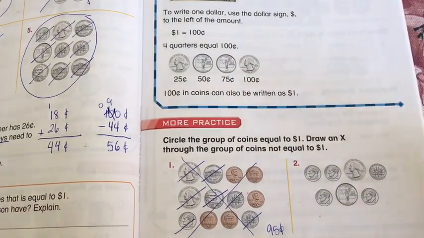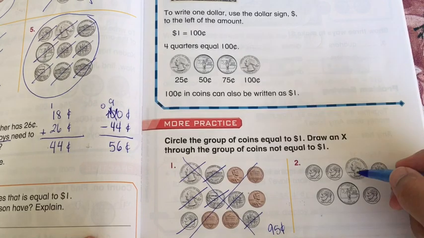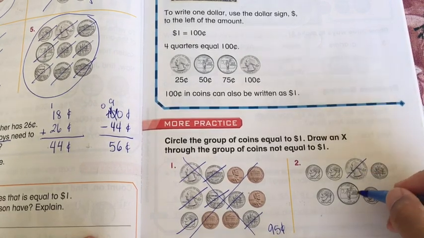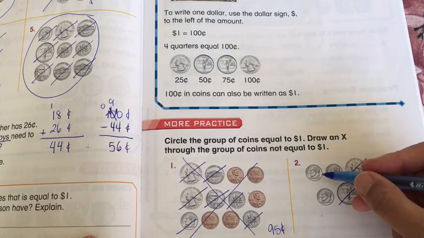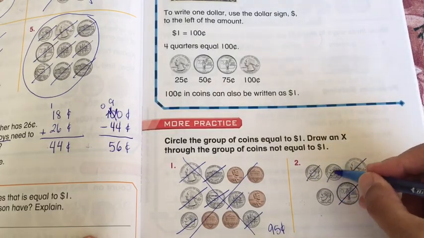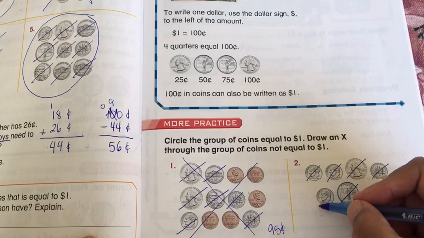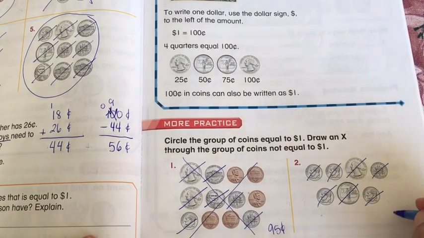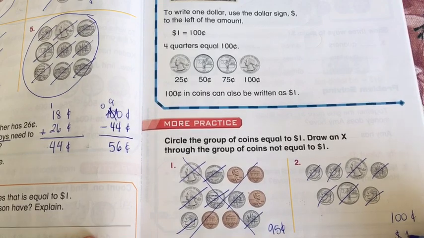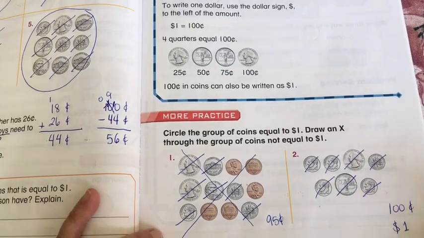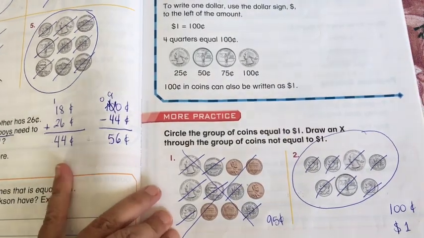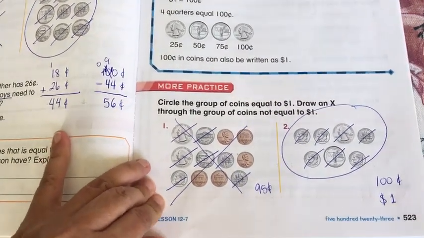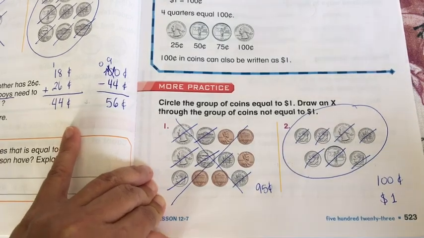Now I'll do number 2. I start with my greatest values. I have 25 cents plus another one. That makes 50. Now my dimes, 60, 70, 80, 90, 100. 100 cents does also equal $1. So I would circle it. That takes care of page 523. Let's go to the next page.